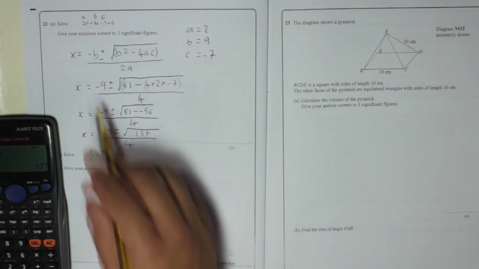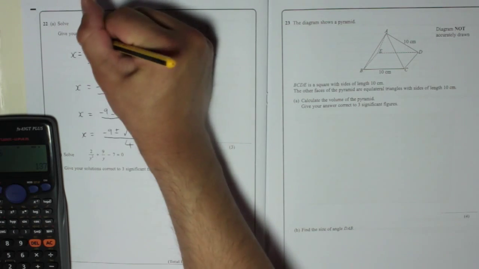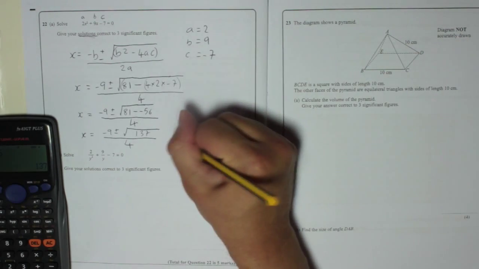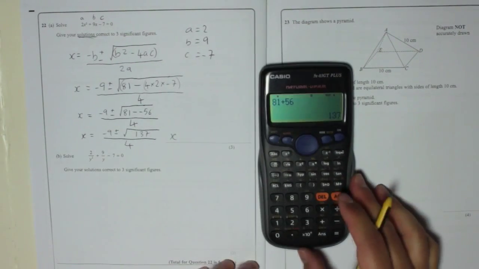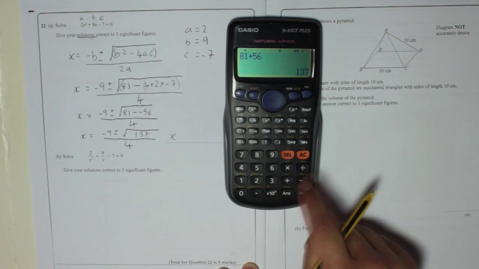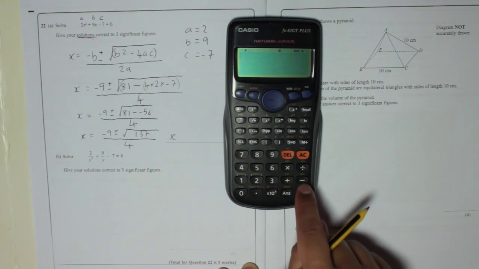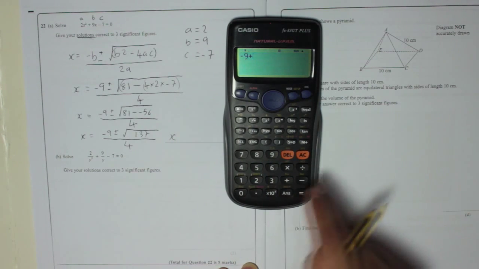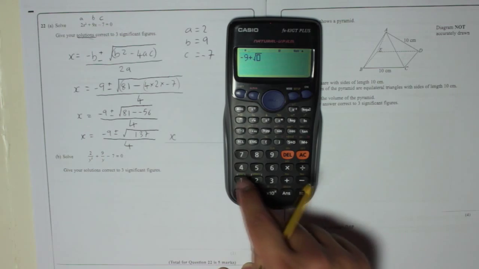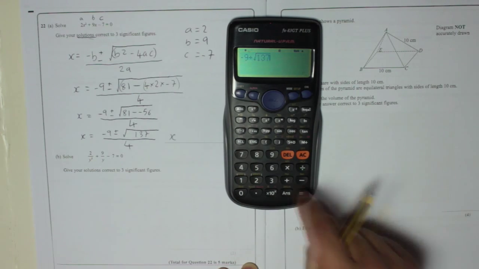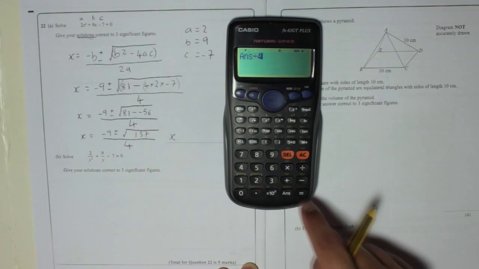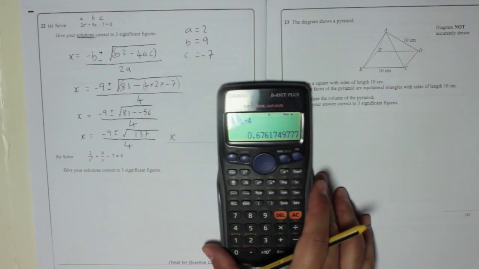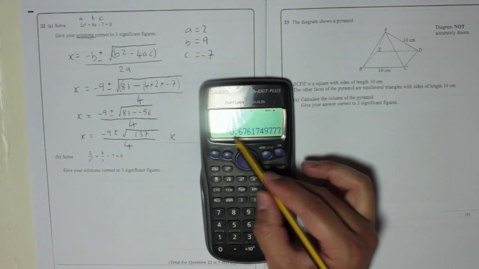It does say give your solutions, plural, because there's going to be 2, because that's why we've got this plus and minus here. So our first solution is going to be minus 9, and don't use the subtract button, it's the negative one here, minus 9 plus the square root of 137, that's the top, divide that by 4, and it wants 3 significant figures, so get into decimals, and that is 0.676.